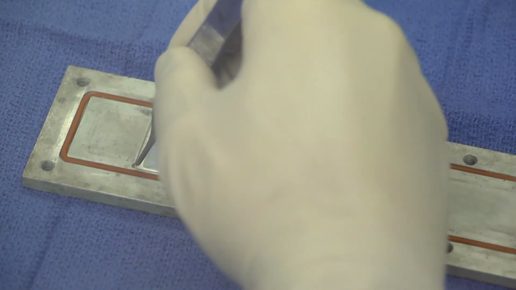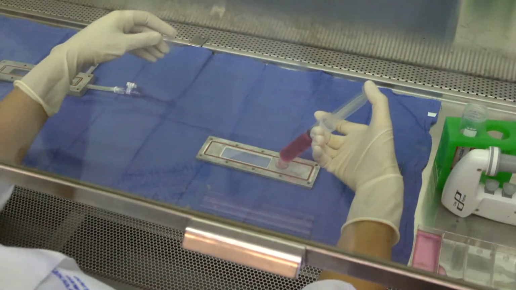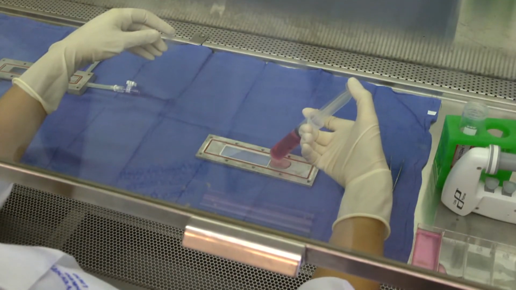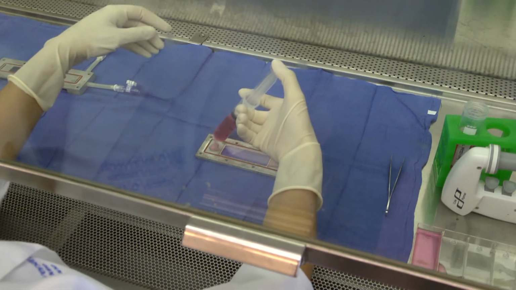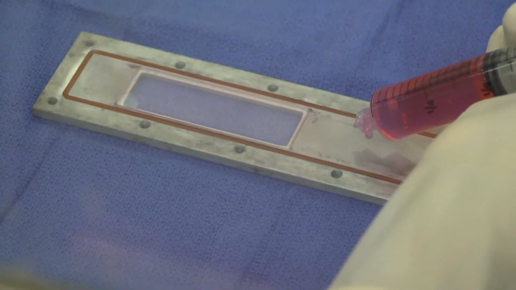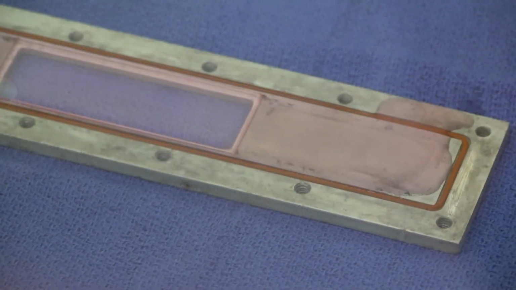Make sure that the slide is placed with the cell-seated side facing up. Using a syringe or pipette, place 10 milliliters of warm EPC medium over the cell-seated slide. Allow the medium to cover the slide and flow chamber, but do not spill the medium over the O-ring on the bottom plate.